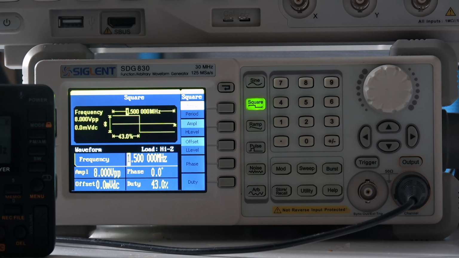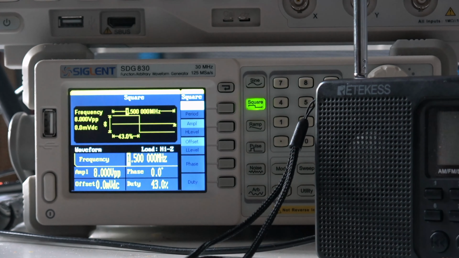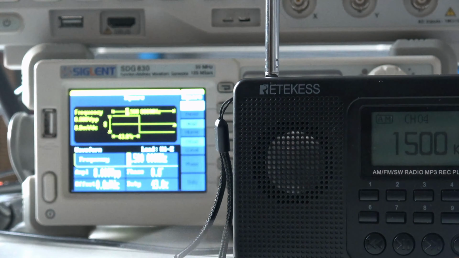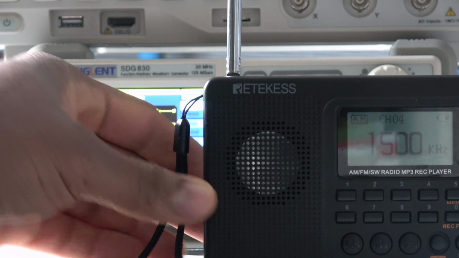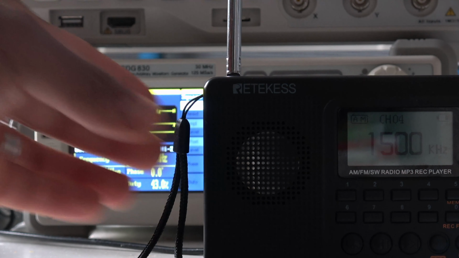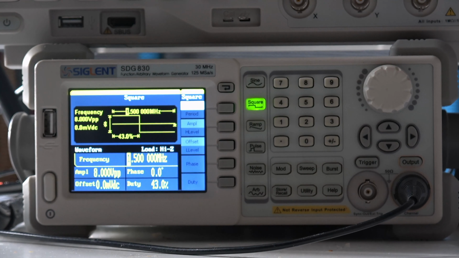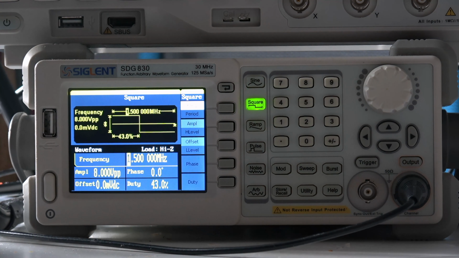You might ask yourself, okay, but nothing interesting is happening here. Of course, you can see 1500 on the radio, and that is also the frequency that I have set here. Now, the interesting thing happens when I turn on the output of the signal generator.